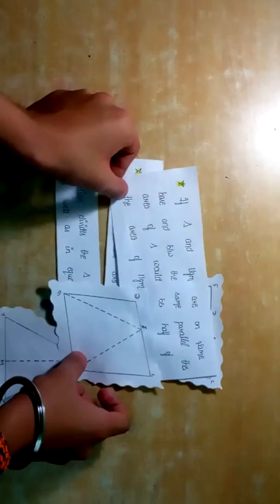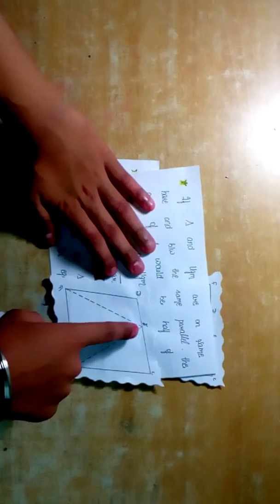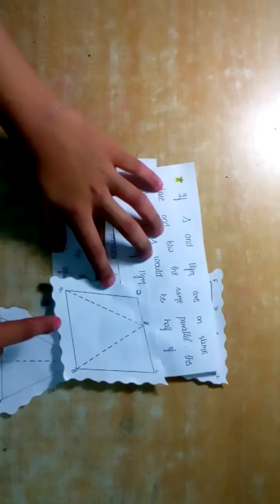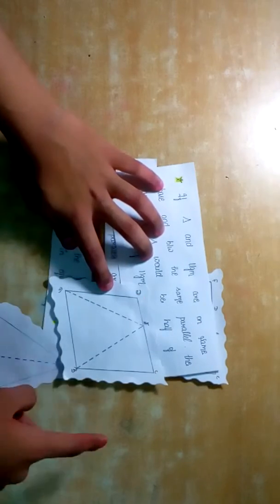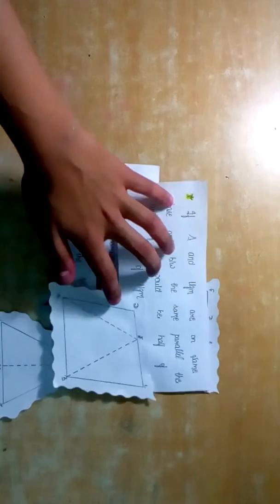In our third identity, it says that if a triangle and a parallelogram are on the same base and between the same parallels, the area of the triangle would be half of the area of the parallelogram. If ABCD is a parallelogram and ABE is a triangle on the base of the parallelogram, and the triangle is under the same parallels, then the area of the triangle would be half the area of the parallelogram. If we suppose the area of parallelogram ABCD is 10, then the area of triangle ABE would be 5, because the area of the triangle would be half the area of the parallelogram.